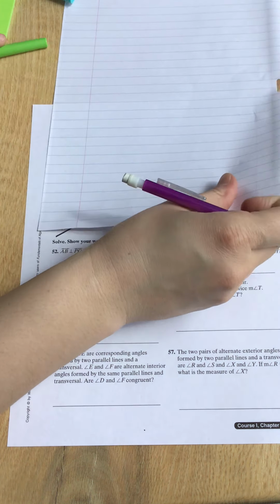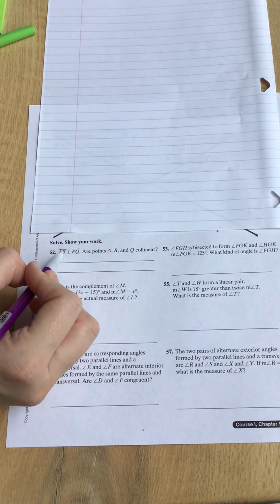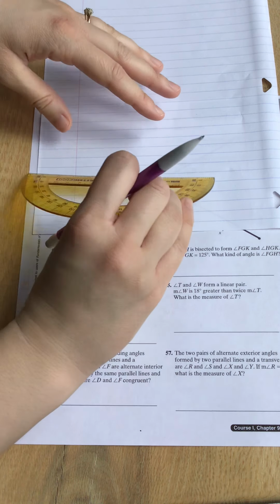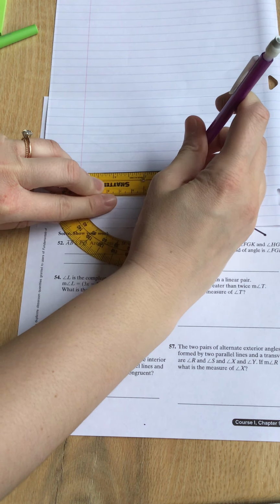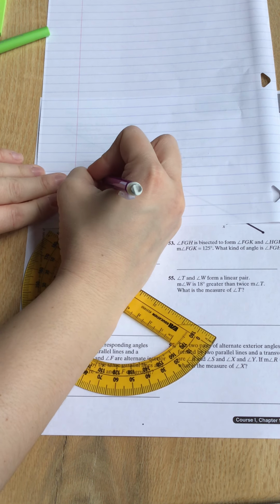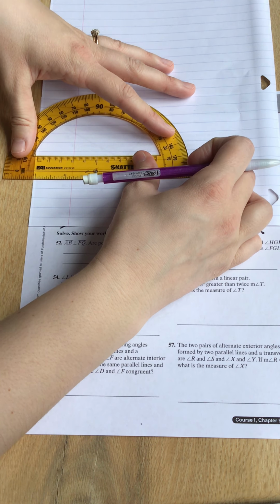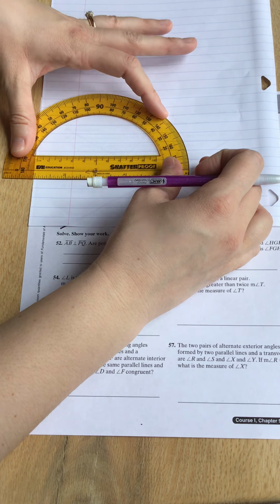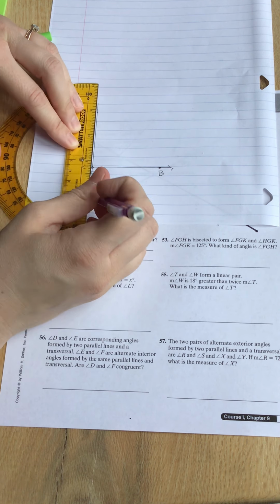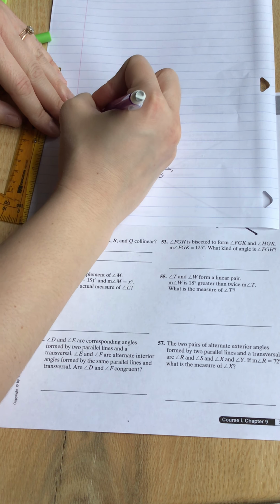Okay, so line AB is perpendicular to line PQ. Are points A, B, and Q collinear? Let me draw it out so I can see. Here's my line. You should have gone with that other line, but okay. So I've got line AB is perpendicular to, so that means 90 degrees. We're going to go straight through here. Is perpendicular to line PQ.